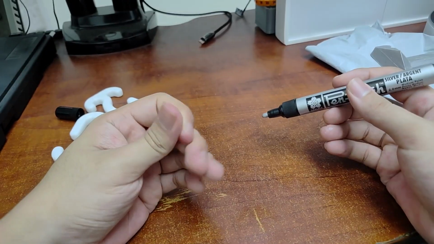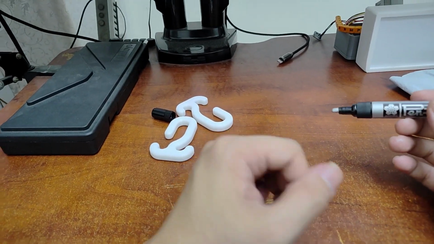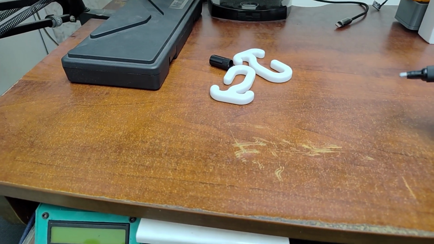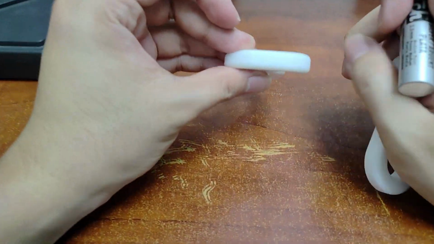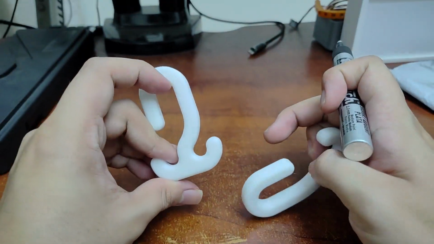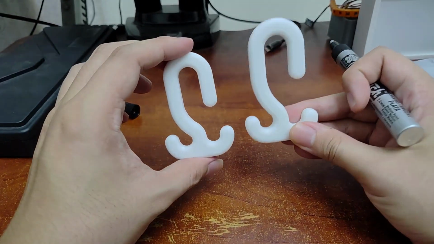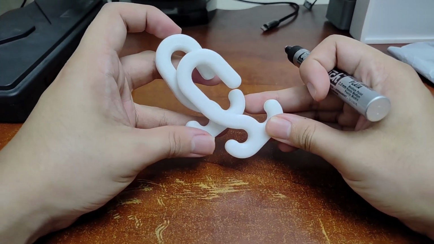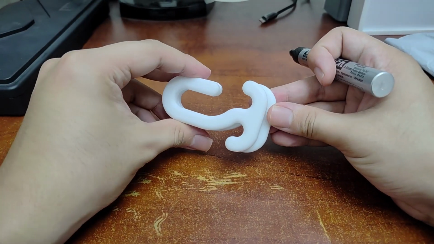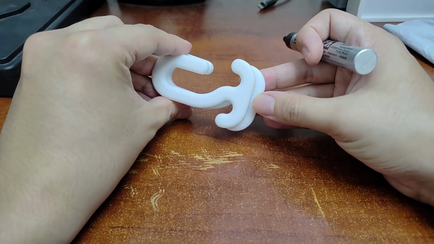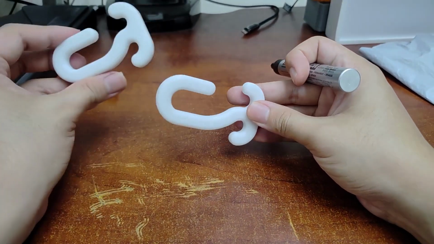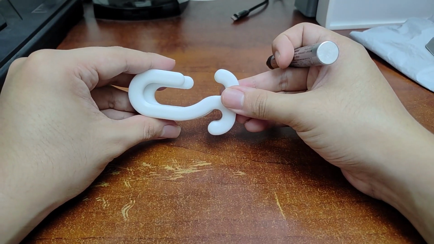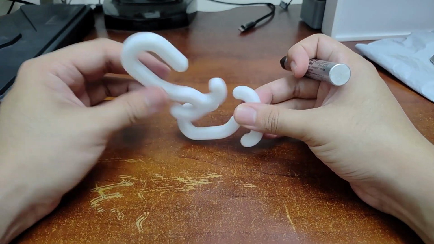There's barely anything sticking to my hand. It took like 30 seconds to a minute to dry up, and you can see this is version 1.1, this is 1.2, and the difference is there. One of them is significantly shorter than the other, which caused it not to be able to fit into the bar.